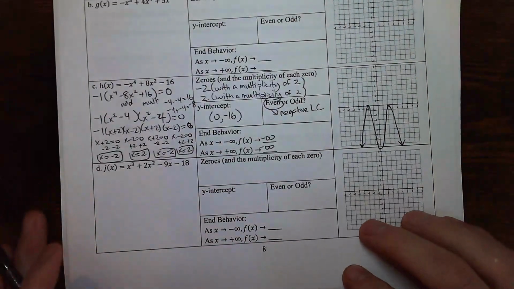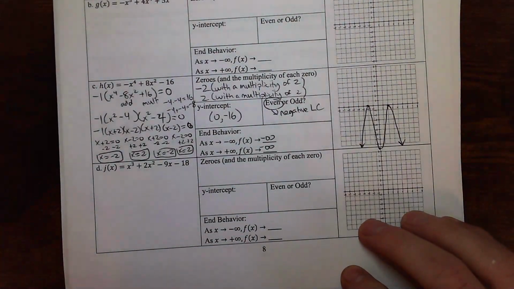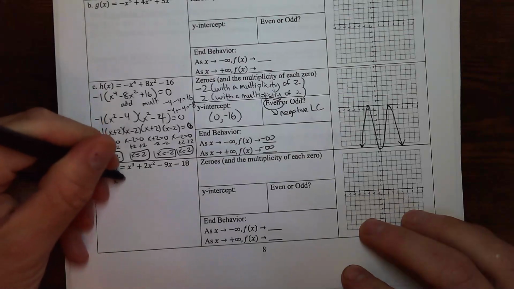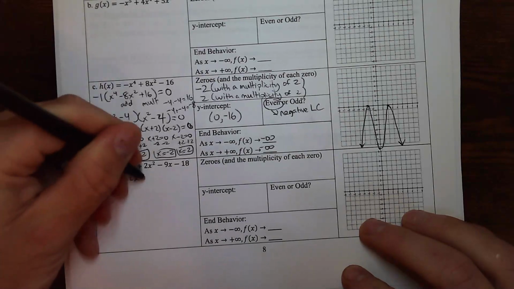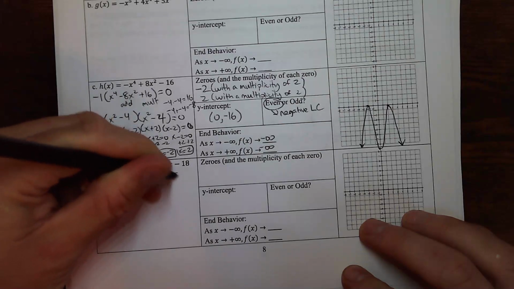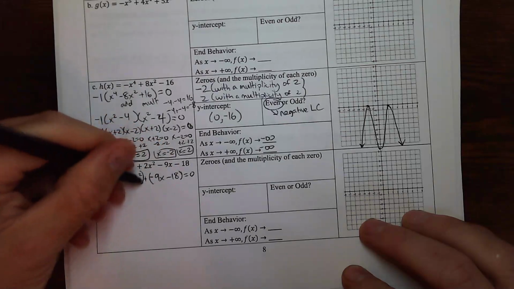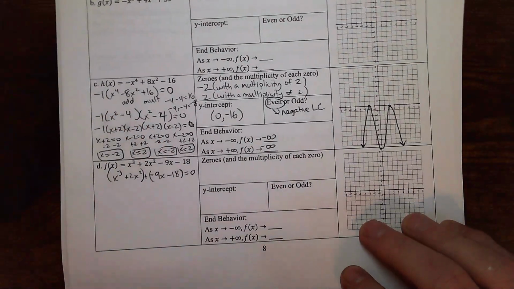So now let's go look at the next one. This one has 4 terms. So how do we factor when we have 4 terms? We'll do factoring by grouping. I'm going to rewrite this: x cubed plus 2x squared plus negative 9x minus 18 equals 0. You're going to put parentheses around the first 2 and parentheses around the last 2.